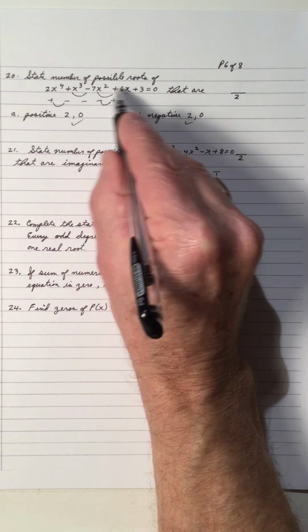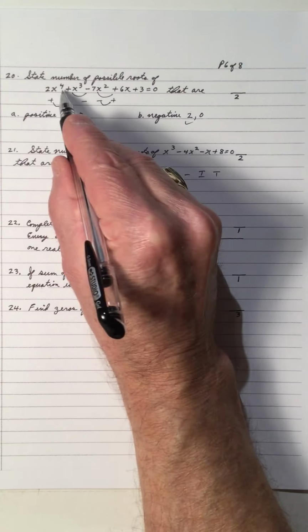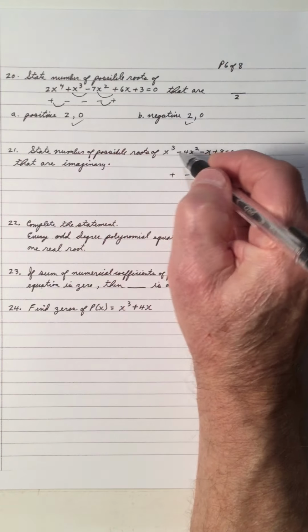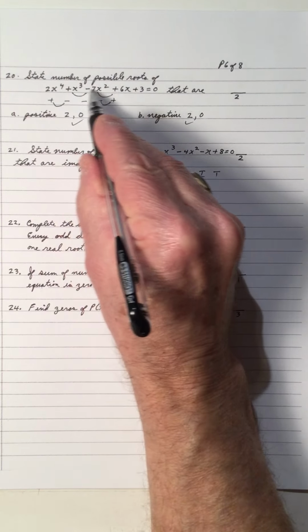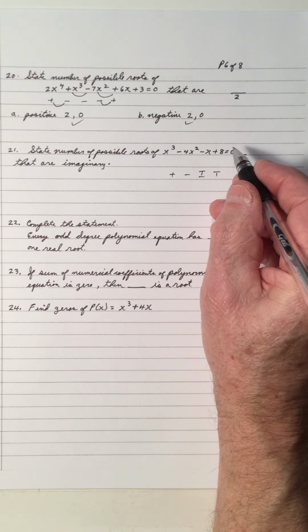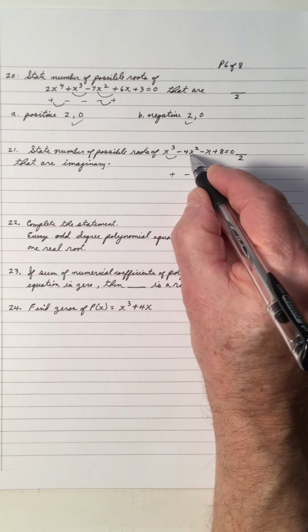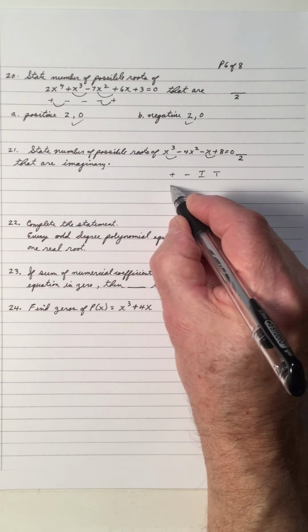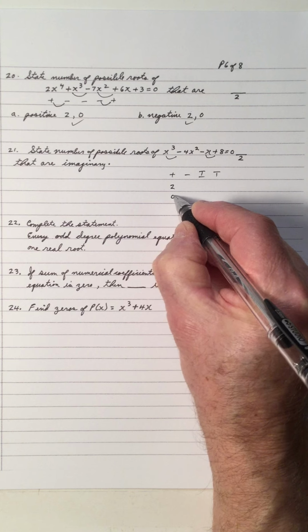Everything is there. So I didn't check to see descending order and if they're all in, because if they're not all in, you have to fill them in with a 0. So they're all there, and this is 3, 2, 1 constant. They're all there. So 1 change, no change. So that's a 2 and a 0.